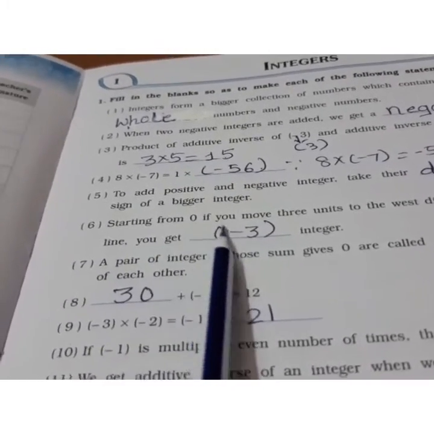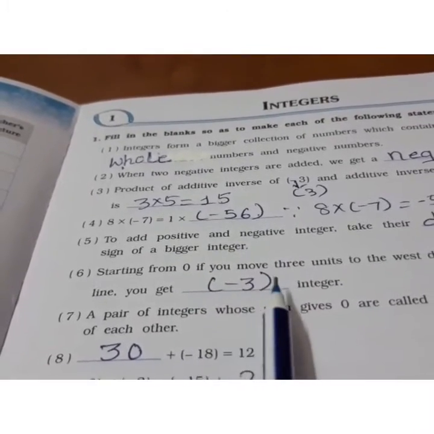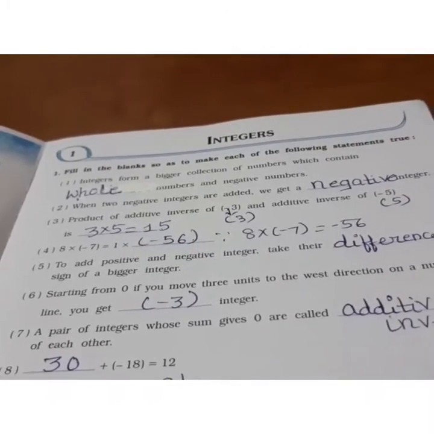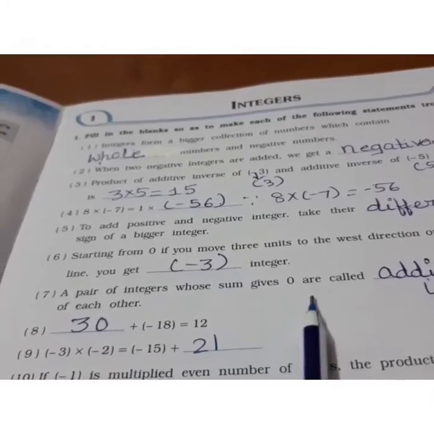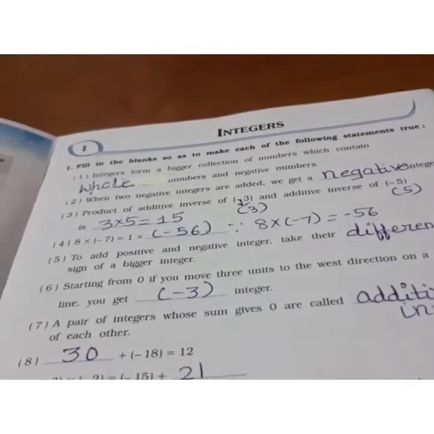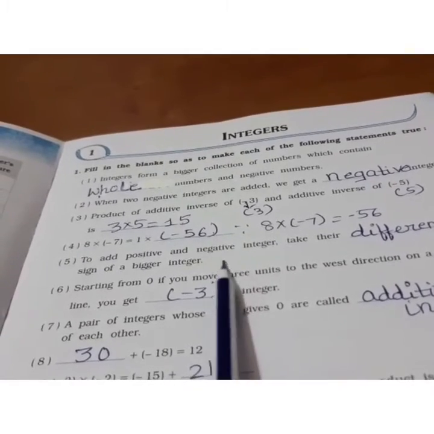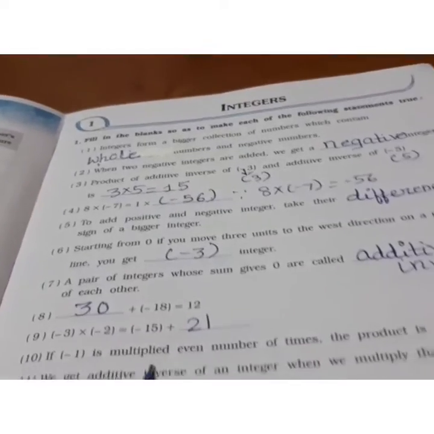Starting from 0, if you move 3 units to the west direction on a number line, you get -3 integer. Here east is this side and west is this side. Starting from 0 we move 3 numbers towards the west, 1, 2 and 3. So which number will come? -3 integer will come.